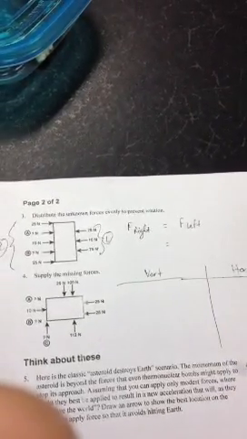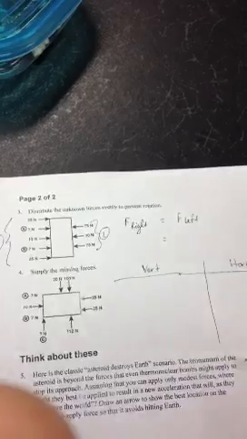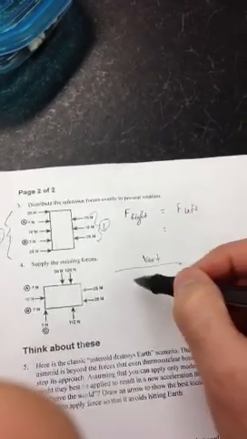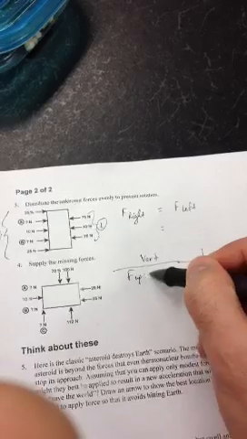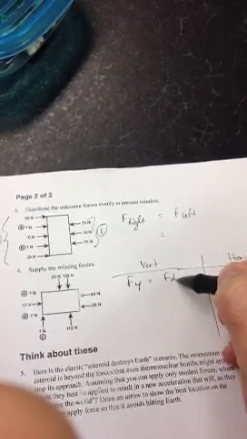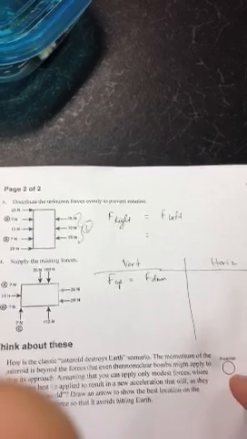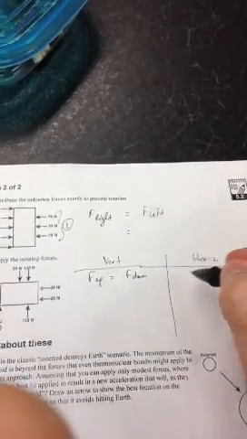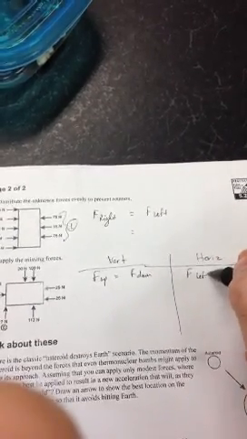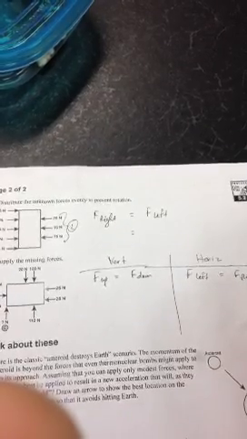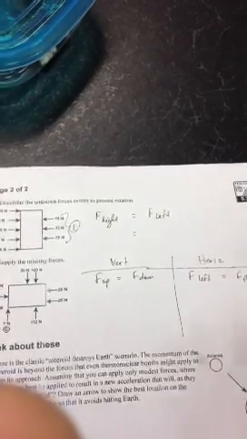So vertically, or up and down, force up must be equal to force down. And then horizontally, or left to right, force applied to the left must be equal to force applied to the right.